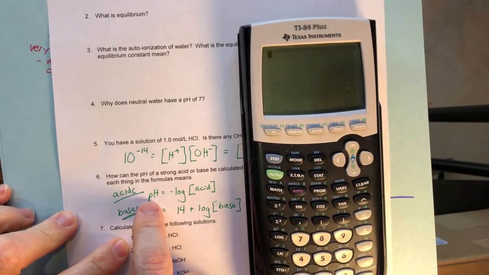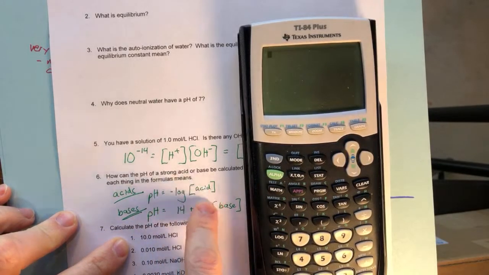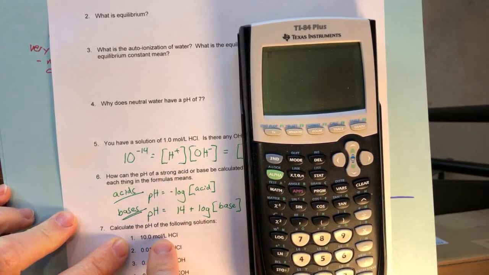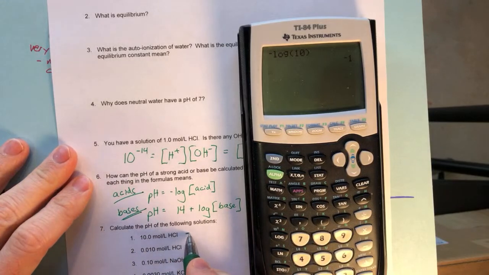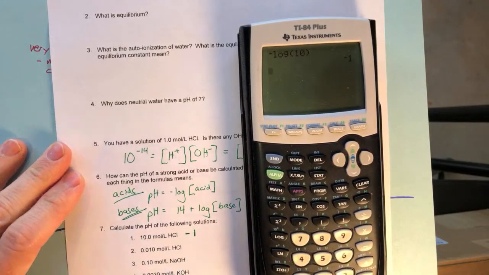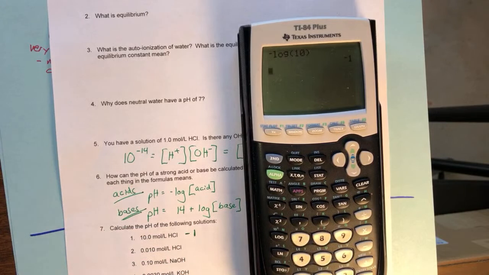The pH is the negative log of the acid molarity, so that's going to be negative log of 10. Enter. Boom, I got my answer. That's going to be a negative 1. Yes, it is possible to have a negative 1 pH. Yes, in fact, you can have even smaller than that pH, okay? So 10 mole per liter HCl, definitely possible.